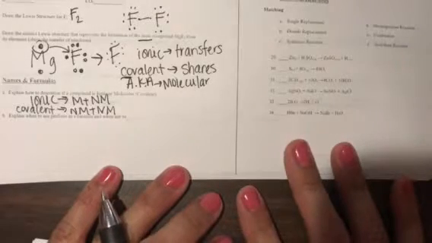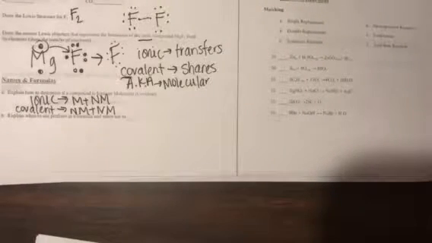When are you going to use prefixes? Do you guys remember when we use like the di or mono, tri, tetra, penta? Is it ionic or covalent?